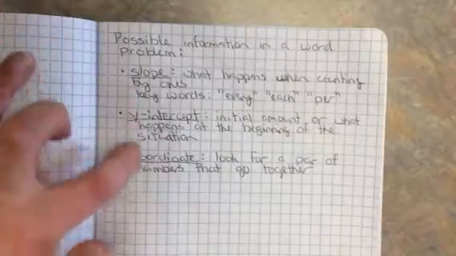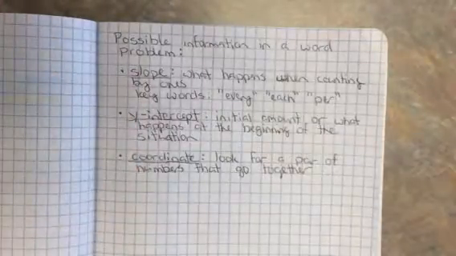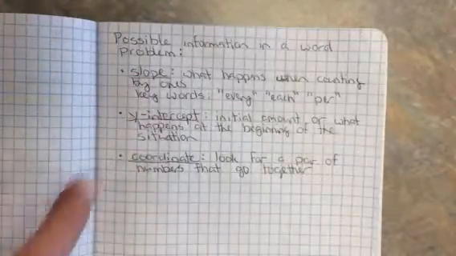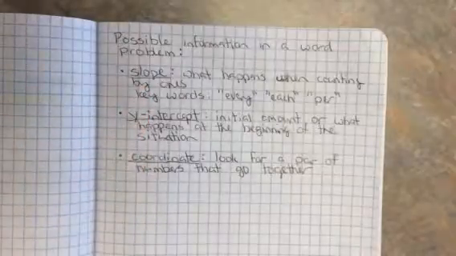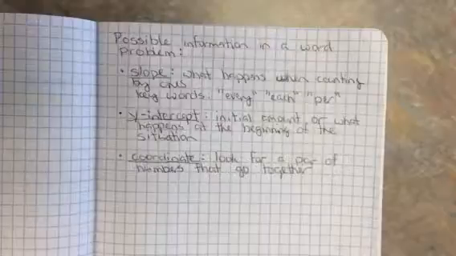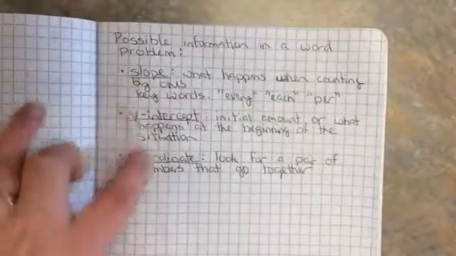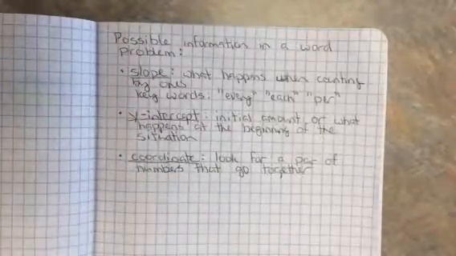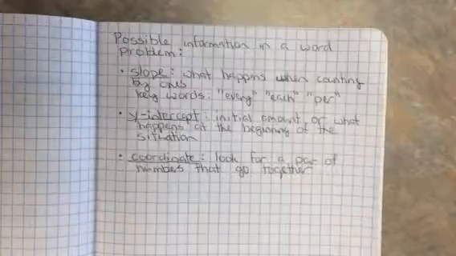So this gives you hints. If you're reading through a problem and you're looking at the numbers in the problem, you can use these hints to help you decide, is this number a slope? Is this number a y-intercept? Or is this number a coordinate? And once you ID it, then you can pull it out and use one of our equation writing strategies that we've been using throughout the unit to get an equation for the situation.